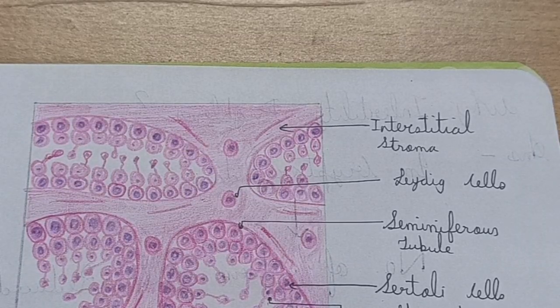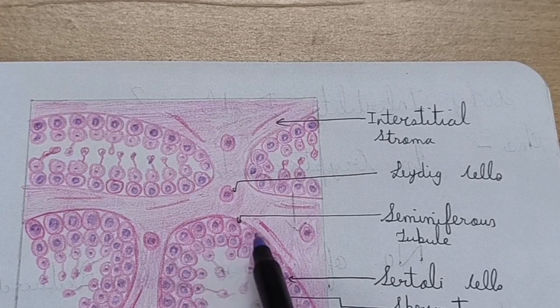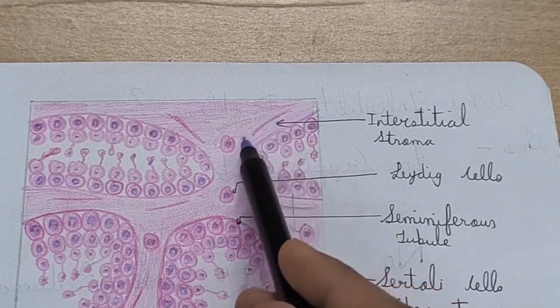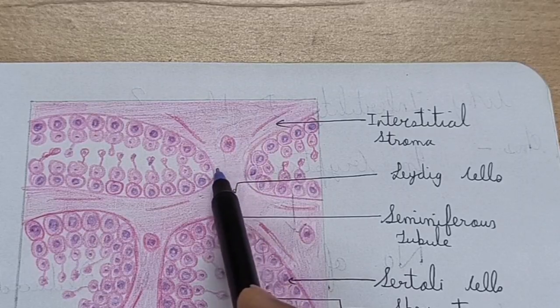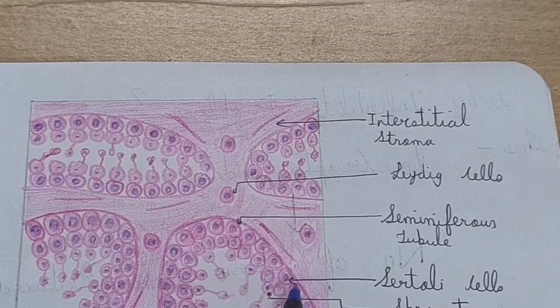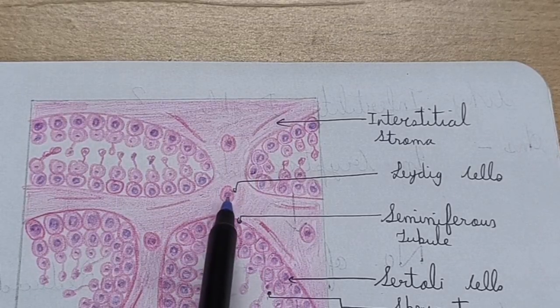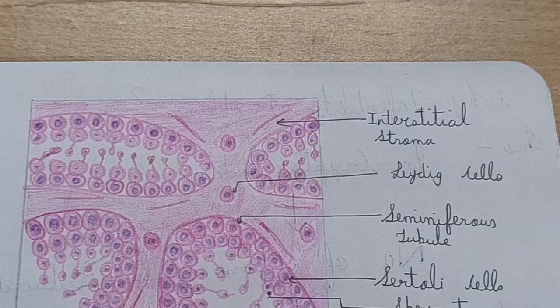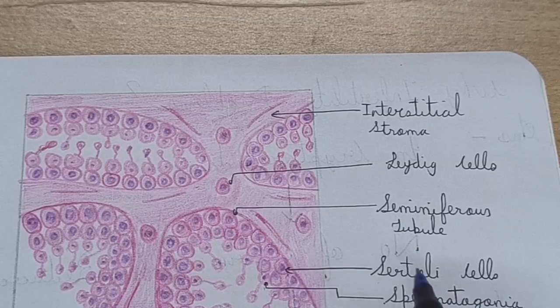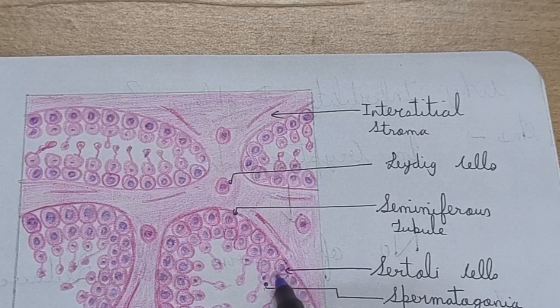Please remember that this interstitial stroma is present between any two seminiferous tubules. So two things I have discussed: first is the appearance of seminiferous tubules, and also the presence of interstitial stroma between any two seminiferous tubules. Now I am going to discuss that some cells are present inside seminiferous tubules and some cells are present within the interstitial stroma.